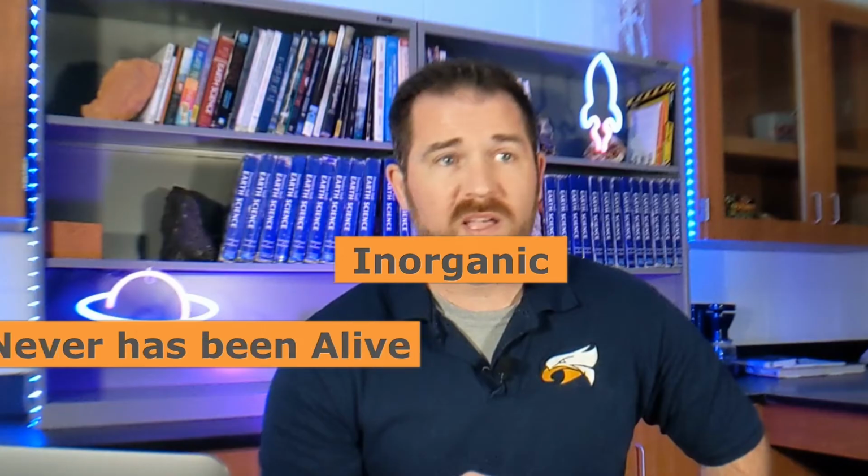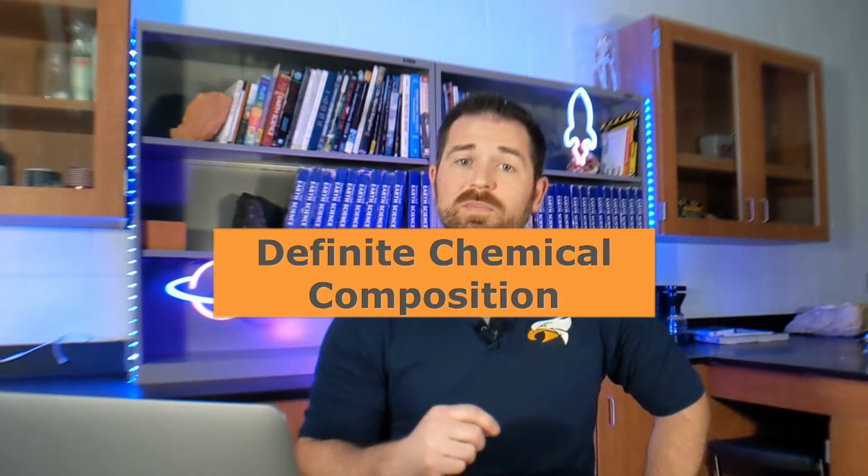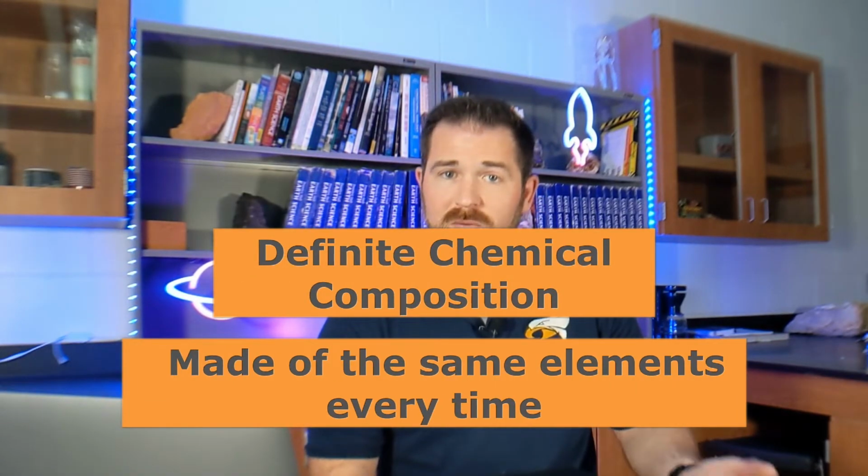Number 3, has to be inorganic, so not alive and never having been alive before. Number 4, some chemistry, has to have a definite chemical composition. If you look at the minerals in the name, right after the name, there's a chemical formula. Like I'm looking right at galena, PbS, so it's lead and sulfur. Galena is always made out of lead and sulfur. If there's a difference in the chemical formula, it's a different mineral name.